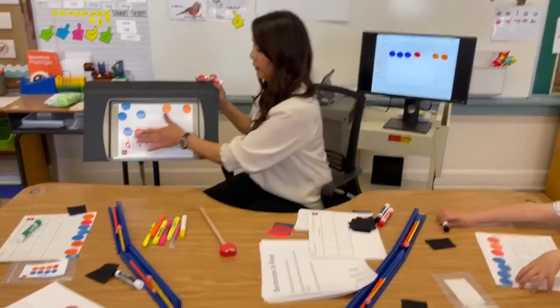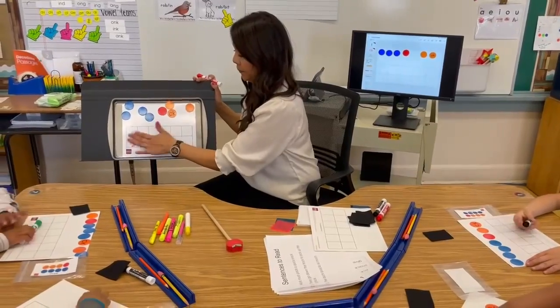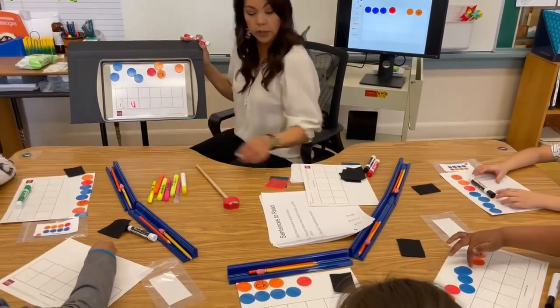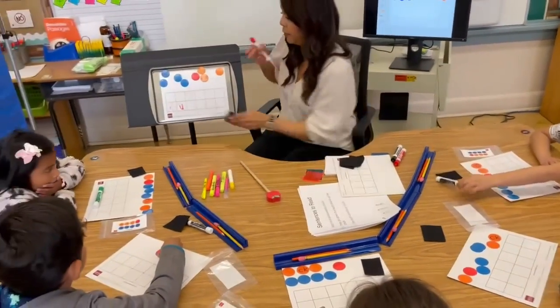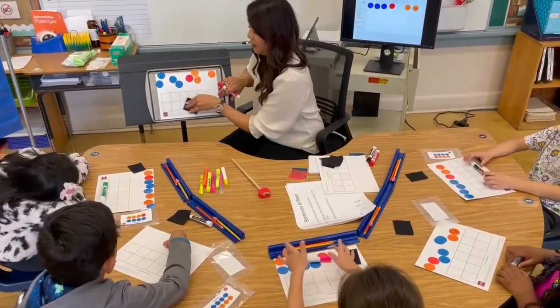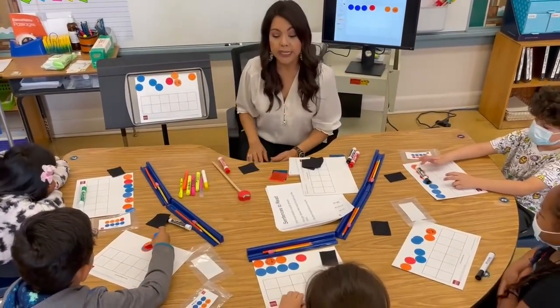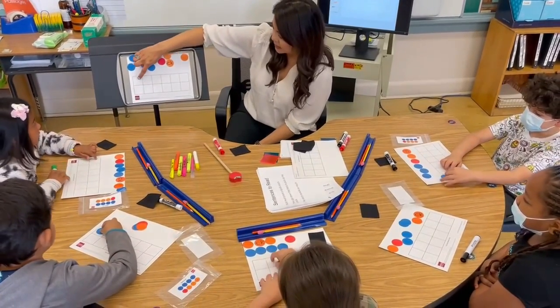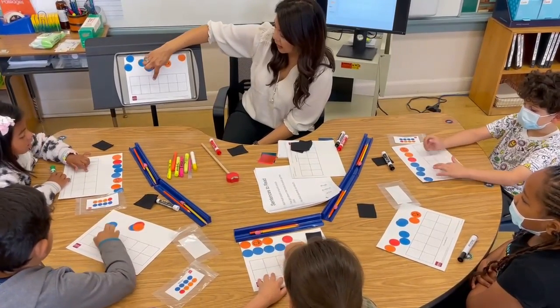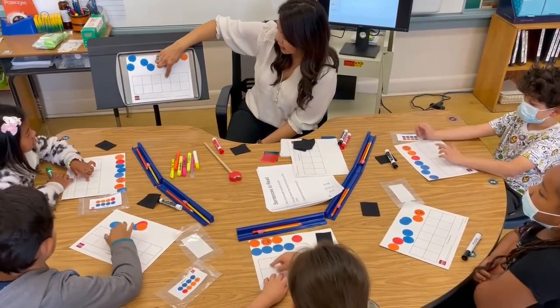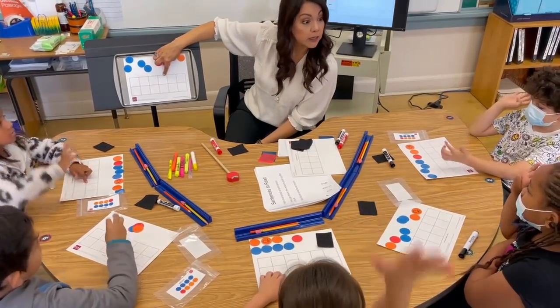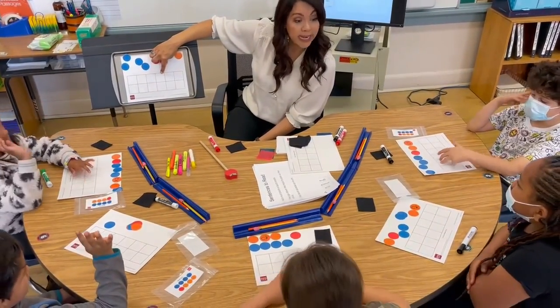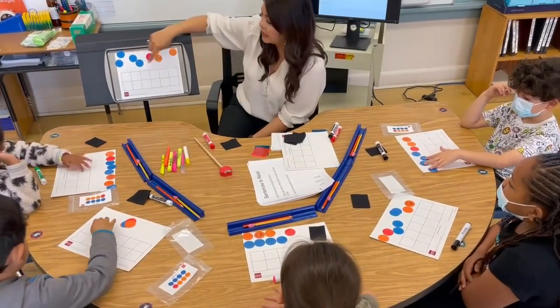All right, here we go. Get your chips, get them ready. We are going to map the word. Remember, we're going to tap it, map it, and graph it. The word is stuck. Stuck. Let's tap it. Stuck. How many sounds did you hear, Liddell? 4 sounds. Let's go ahead and map it.